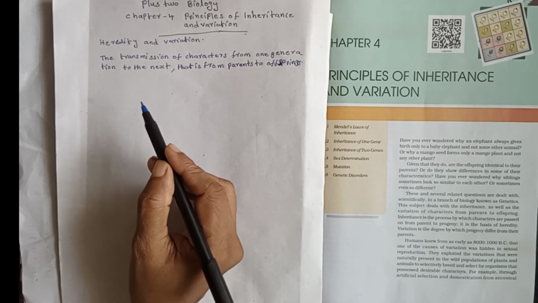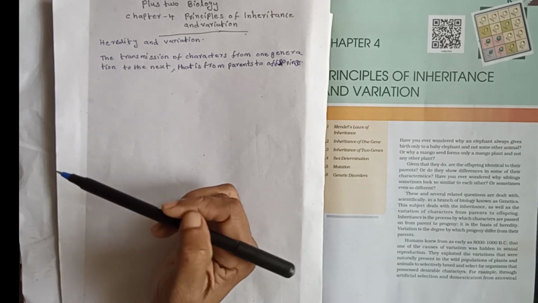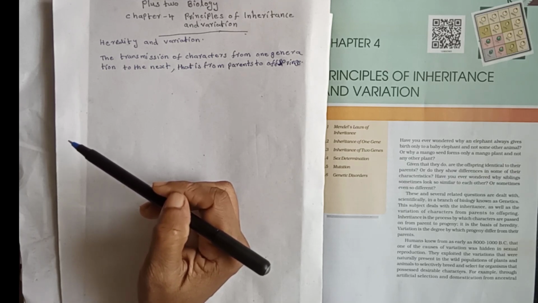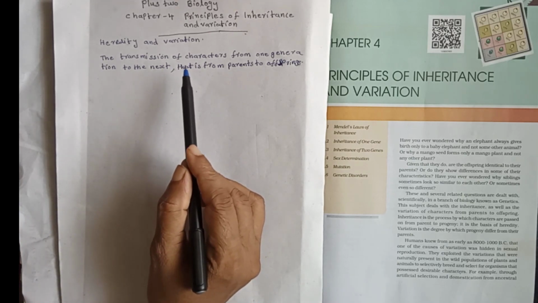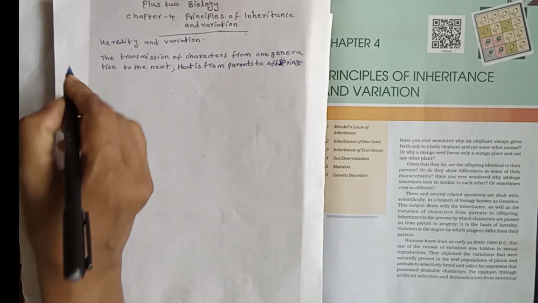Then what is heredity and what is variation? The transmission of characters from one generation to the next, that is from parents to offsprings, is known as heredity.